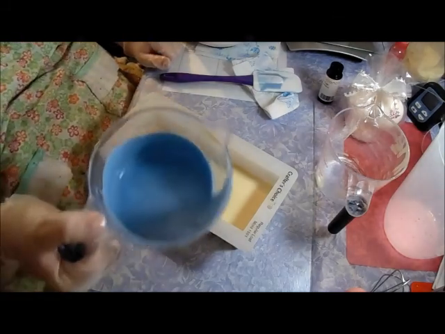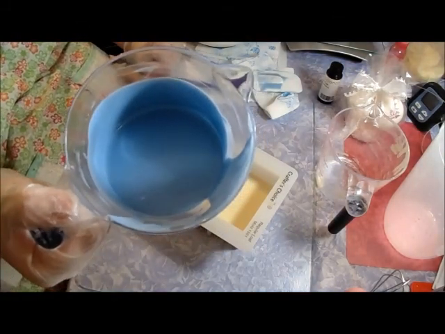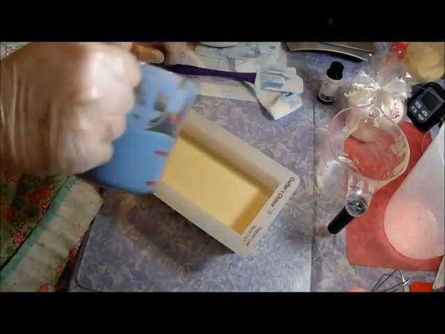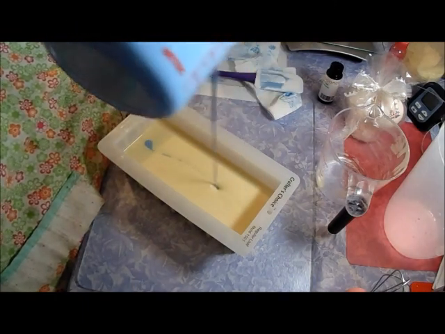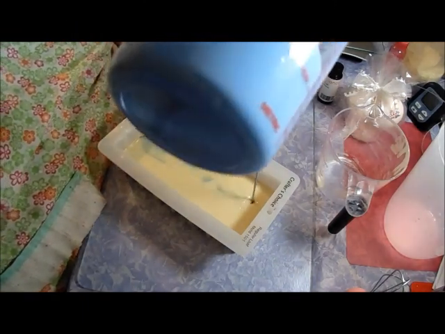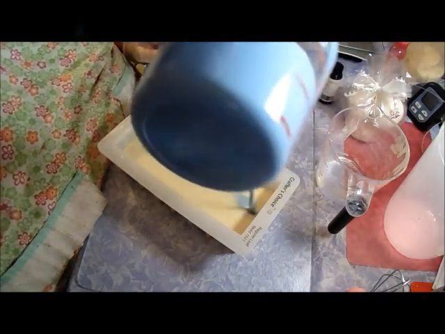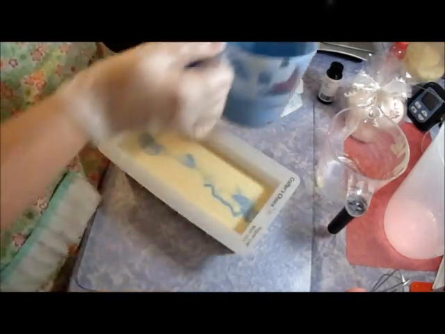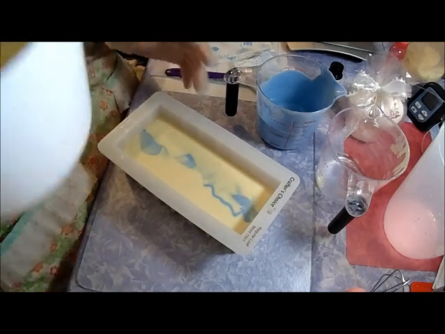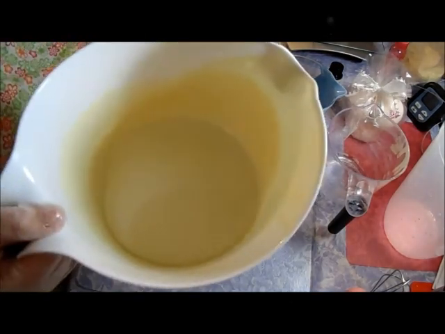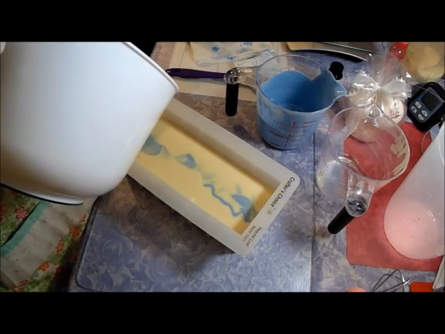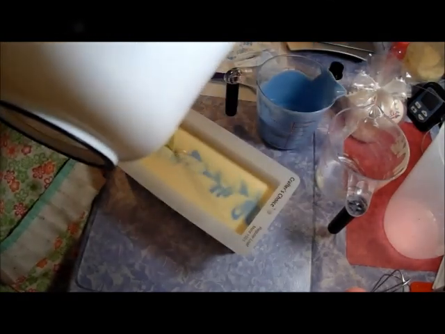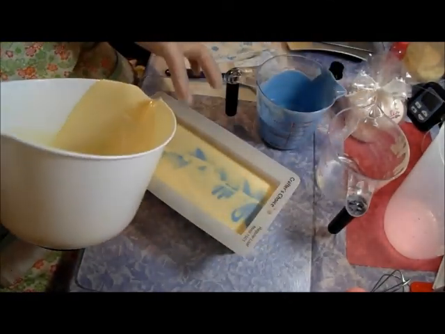Alright, so I'm going to put my blue. Look how pretty. Oh my goodness. Alright, so we're going to high pour this, and you might not be able to see. I'm just high pouring it right down that center. And then we're going to stop just shy of putting it all in there. So I don't want to put it all in there. And then I'm going to use the white again, and I'm going to high pour it right over that blue. Then I'm going to stop.